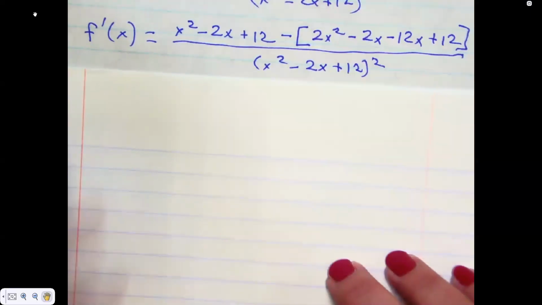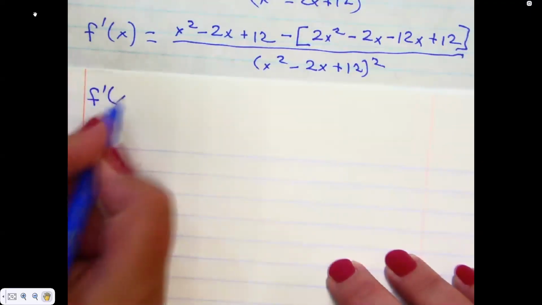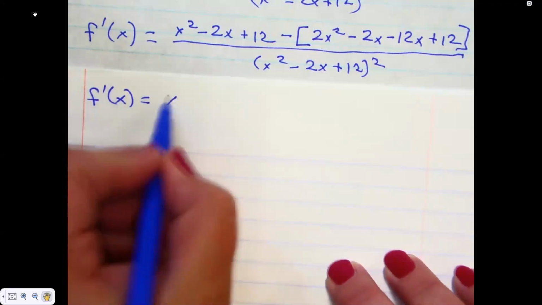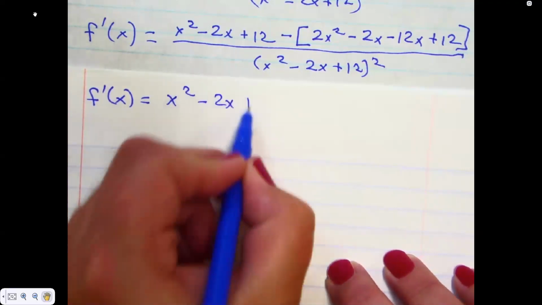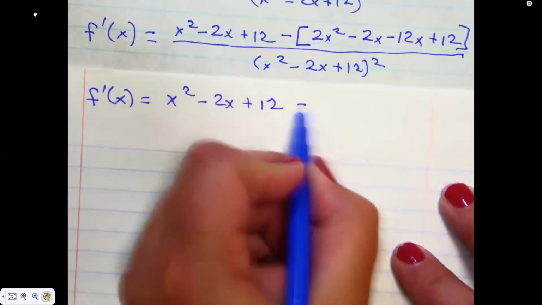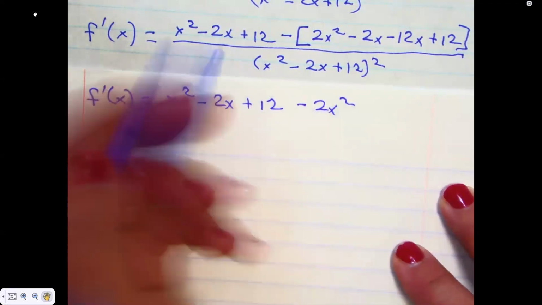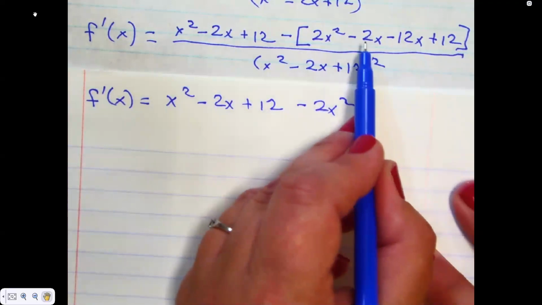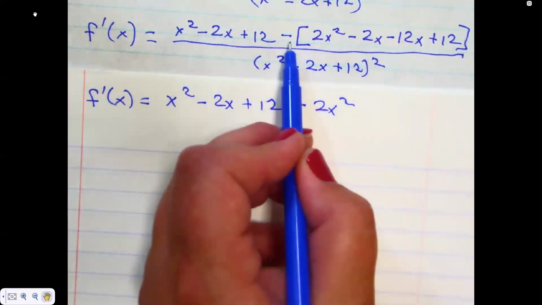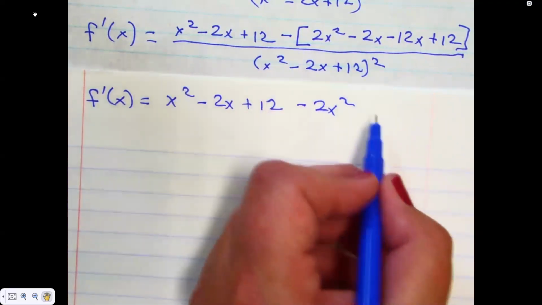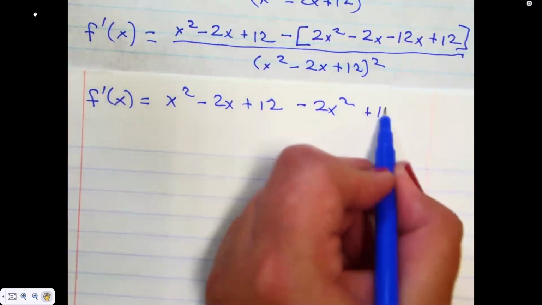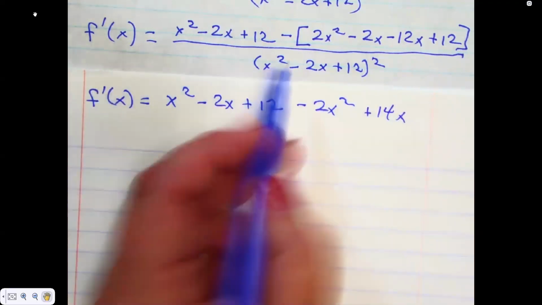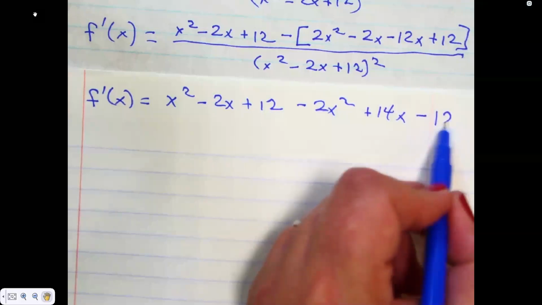Now we've got the derivative. Let's write it one more time. X squared minus 2x plus 12, because now you have to distribute the negative onto the 2x squared. We can combine these: that would be negative 14x, and if we distribute the negative, it becomes plus 14x, and then minus 12.